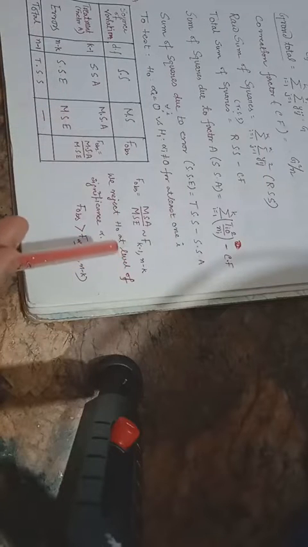Now, I must say this: when we do not reject the null, when we accept the null, then our test ends here. We don't need to go further. But when we reject the null, we have to go a step further and find why we are rejecting the null. Now, let's see how to do it.